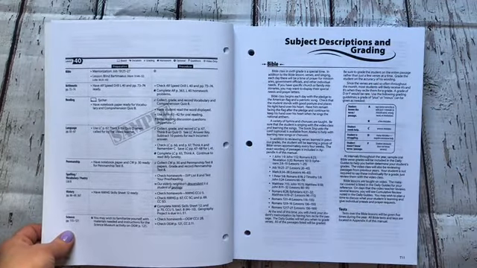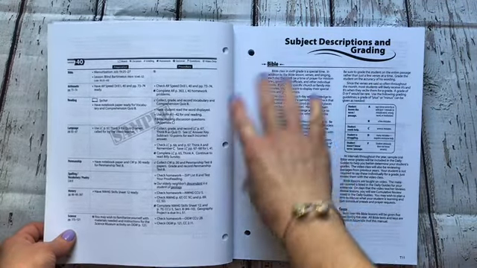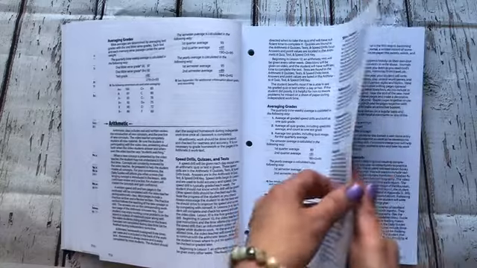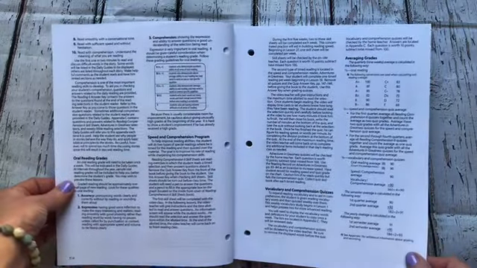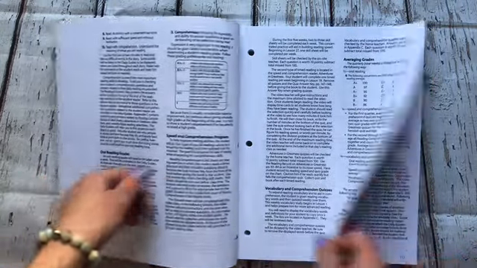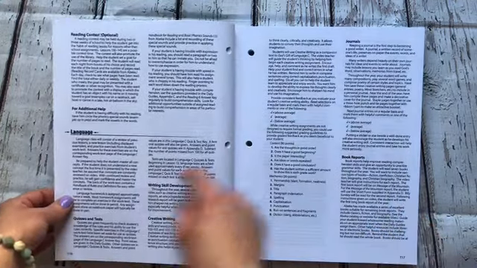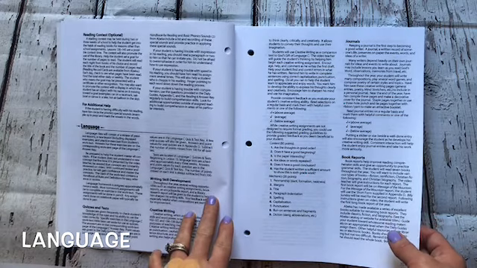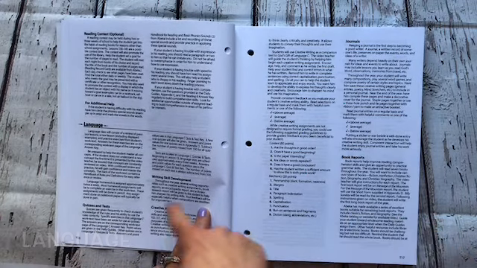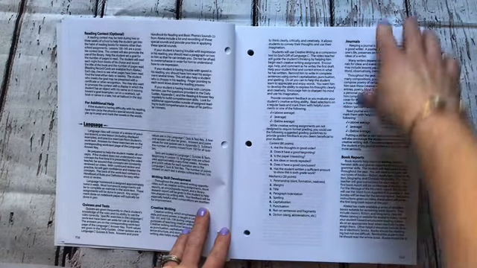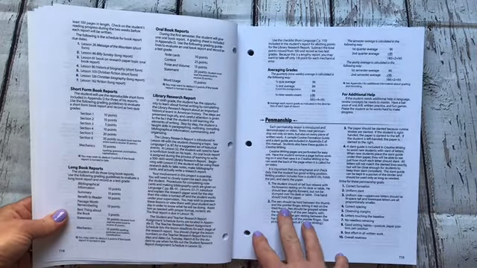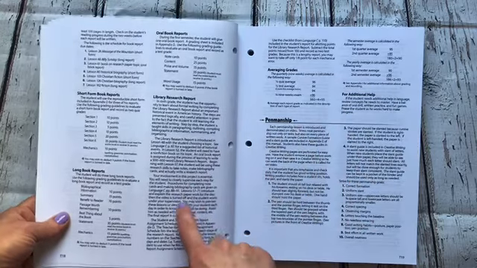Subject descriptions and gradings. This is for Bible, kind of breaks down on how you need to grade for Bible. And then it goes on to arithmetic, reading. This is all your oral reading, the comprehension, and then it goes into vocabulary. It explains each thing that they're going to be doing with vocabulary and how you need to grade it. I mean, from writing skill development to book reports, journals, short form book reports. So everything they're going to be doing, this is how you would grade it.